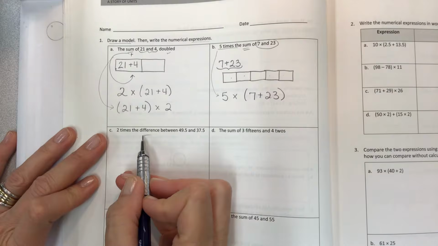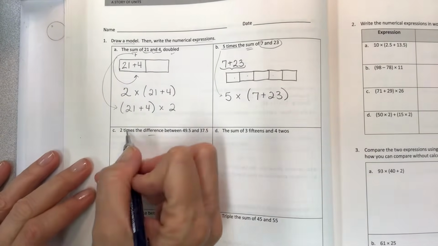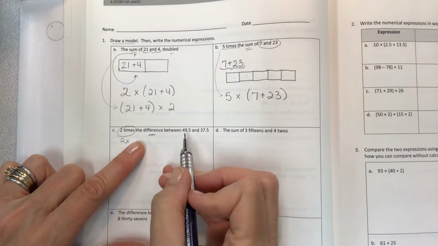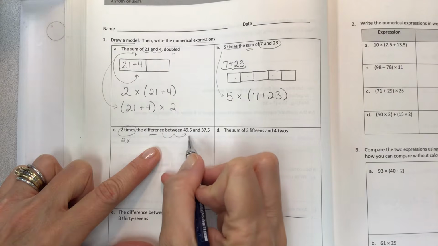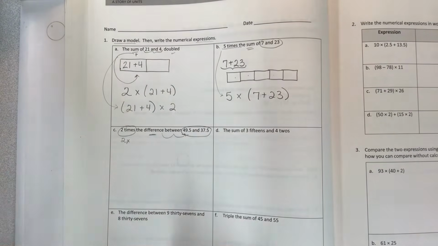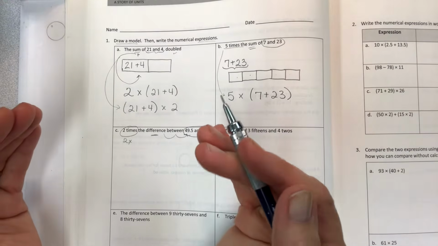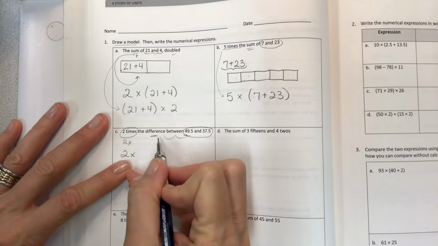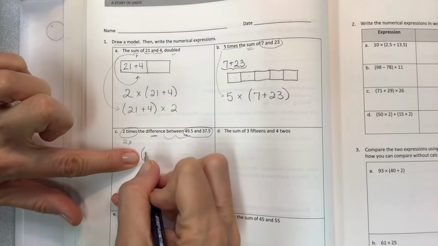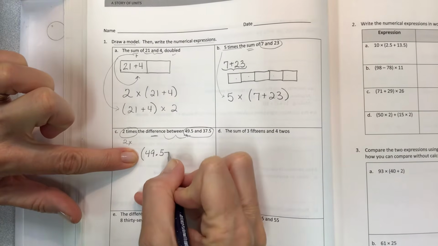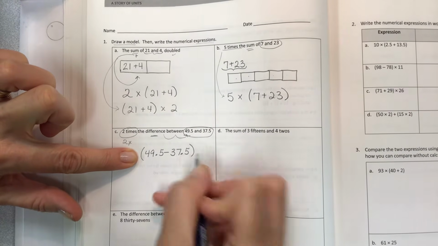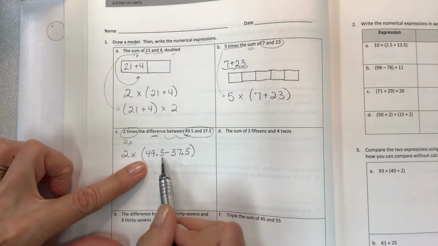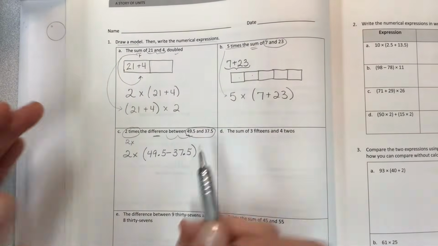Another one. 2 times the difference. Okay, this is going to be a 2 times, the difference, which means subtraction. Subtraction between what? This and this. So now I have to have in parentheses 2 times the difference between 49.5 and 37.5. First, in PEMDAS, you will get the answer to the subtraction problem, because in PEMDAS, the P stands for parentheses.